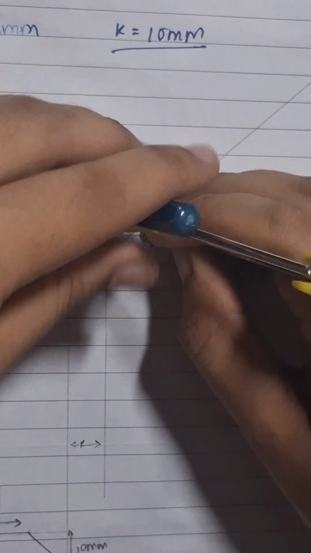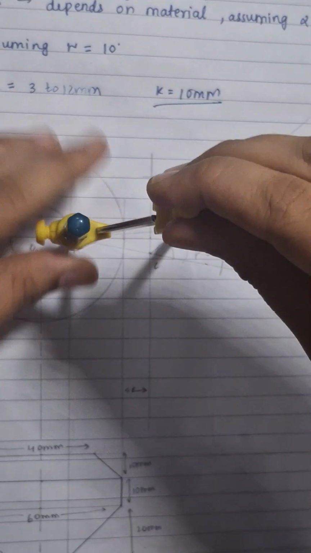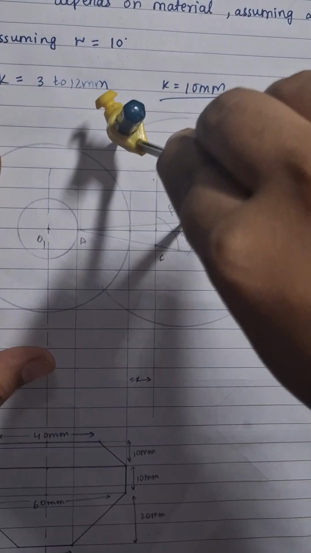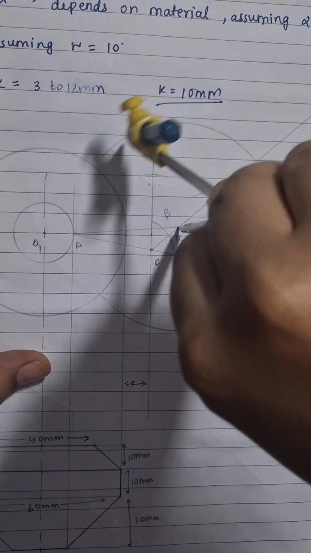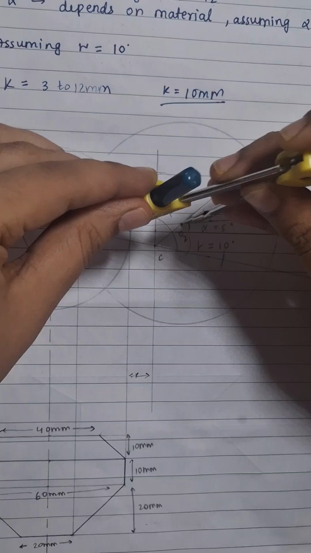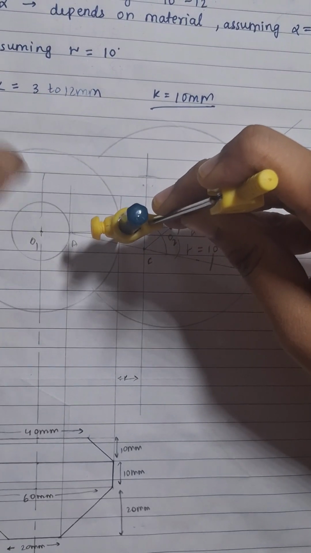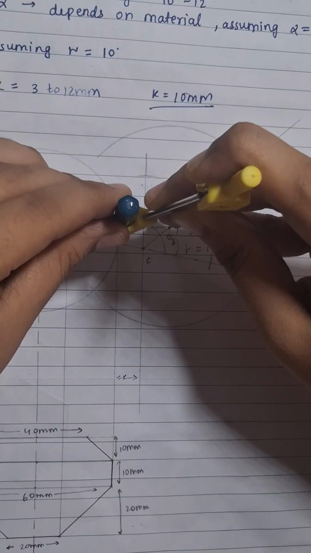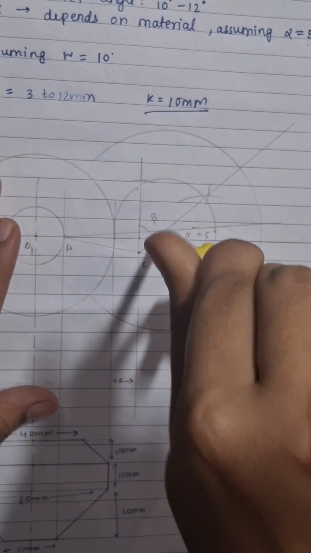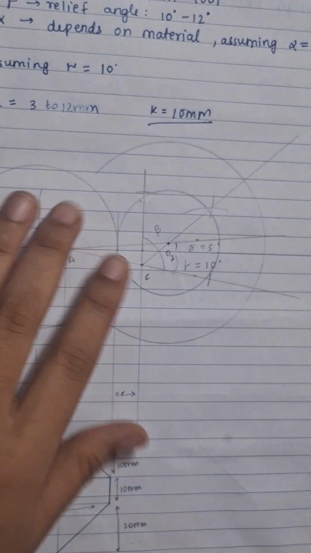Now from that, you will take the point O2 as center, and from the circumference of the smaller one, you will take one radius like this, and you will draw a circle like this. Again, keeping the same center, we will put the radius at the larger circle, so it becomes a smaller radius. From there also you will draw another circle like this. You see, we got two circles.